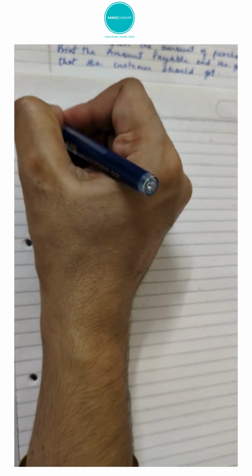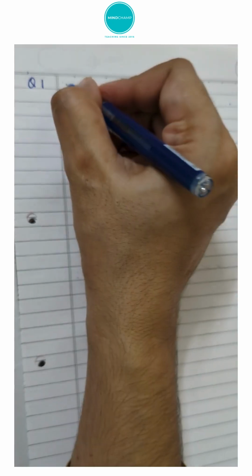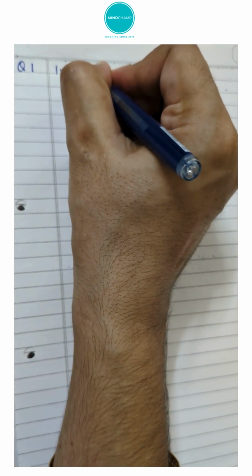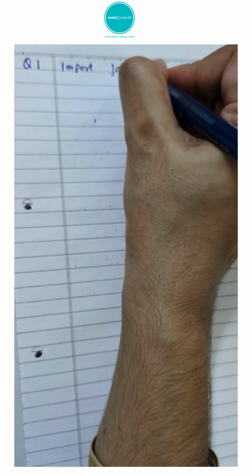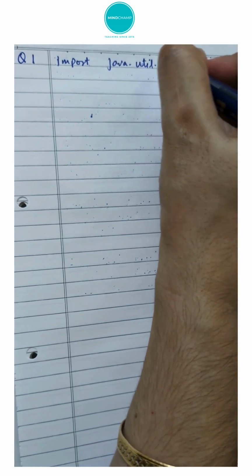Okay, so let's say this is question 1, then we have to... Now if we are using a Scanner class here, we will import it. Don't forget to import the library, or the package, for that. We will write import java.util.* so that we can have everything.